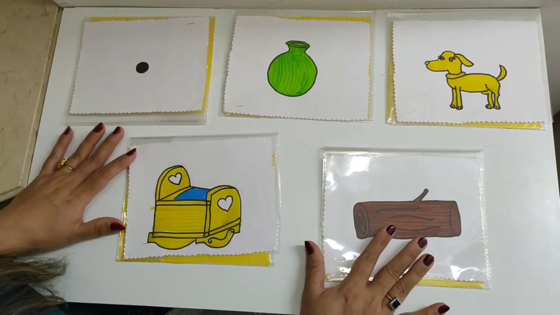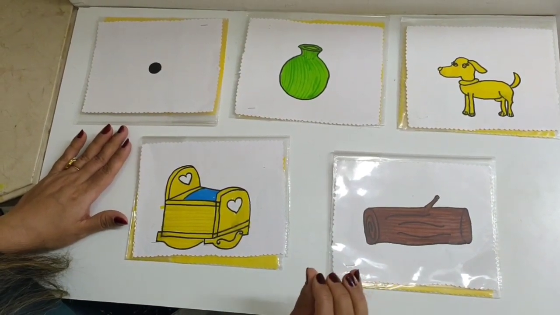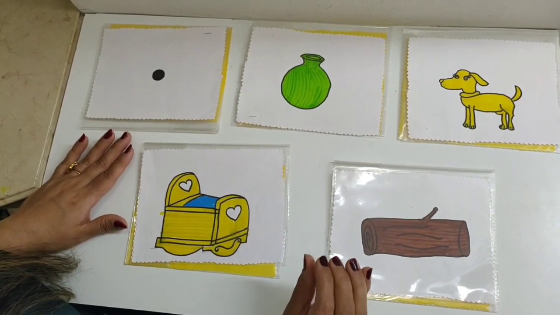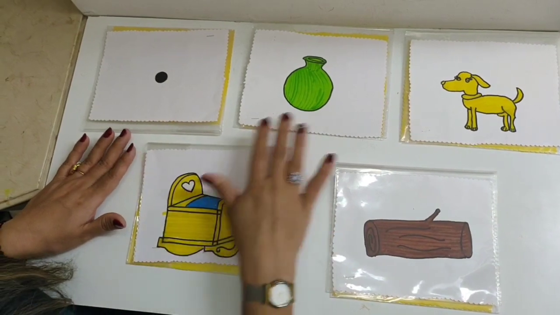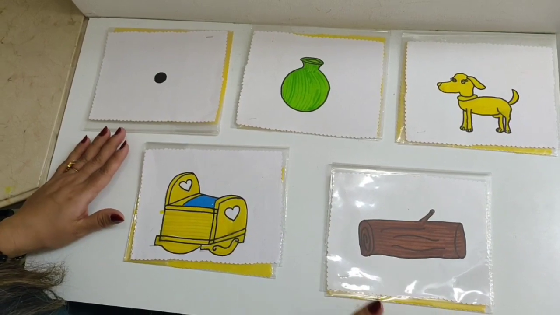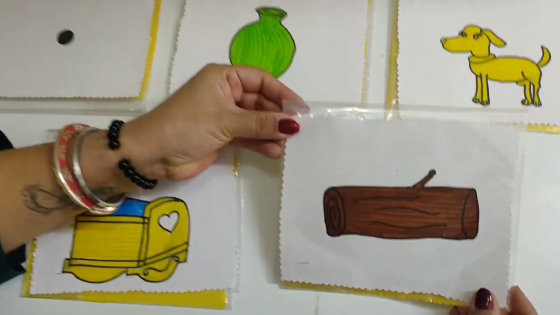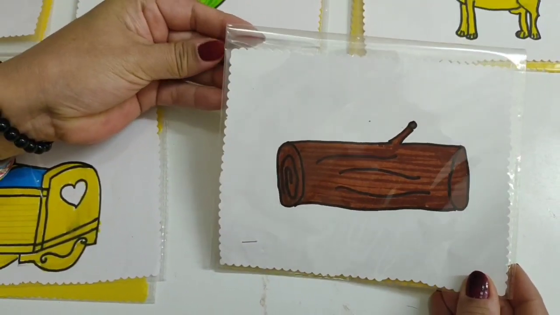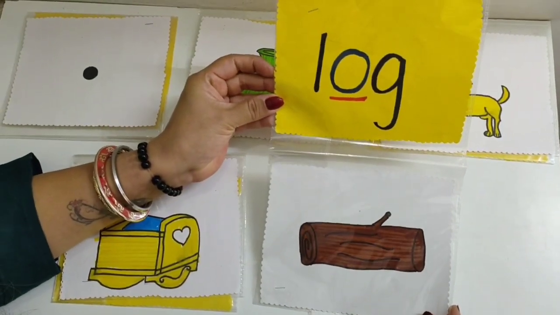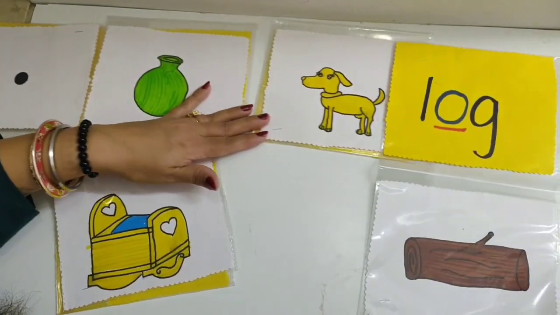So children, for today's activity, I've got some pictures here which have got the sound O in it. Which sound it has got? O. O says O. So, let's see pictures one by one and let me see if you can guess what picture it is. Okay children, let's start with this first one. What is this picture? It is, yes, it is L or G, log. L-O-G, log. Now, for the second picture.